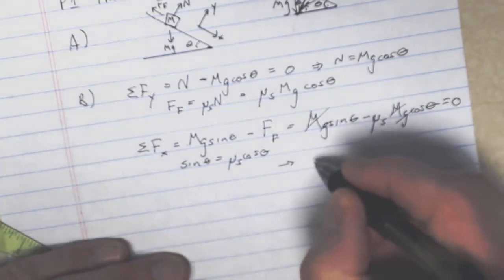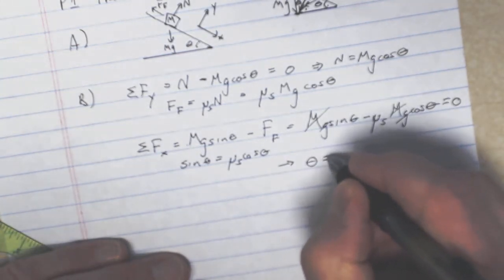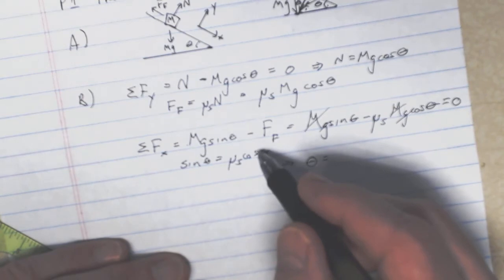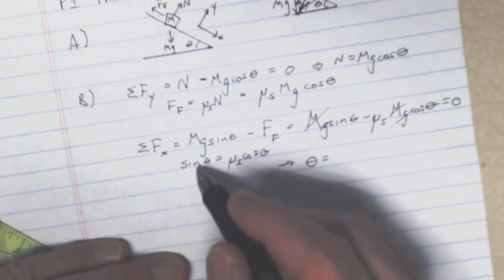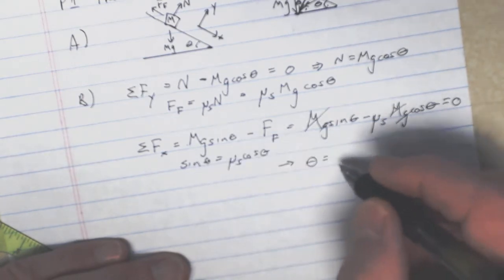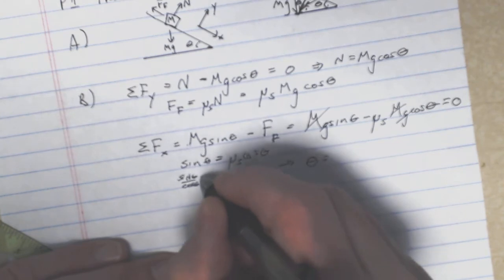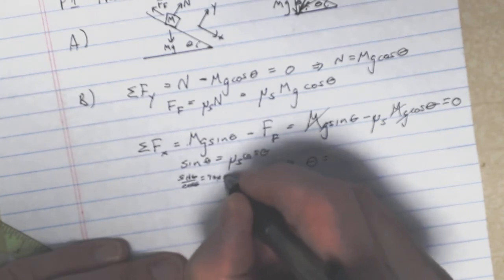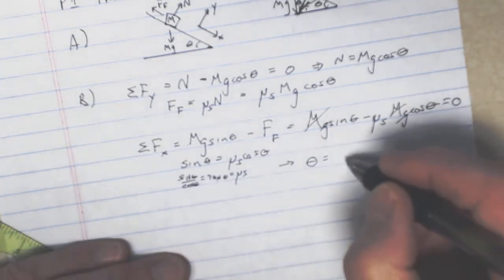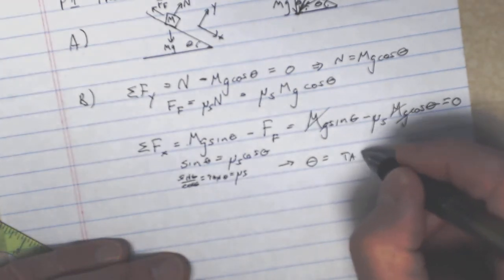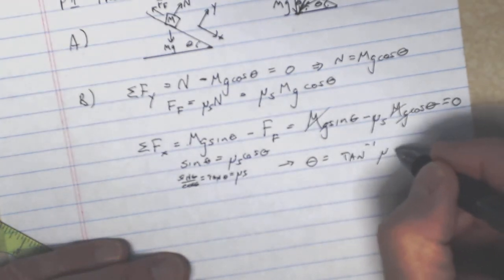And so solving for theta, divide both sides by cosine theta, so this becomes tangent theta, and then take the arctan. Let me just do that for you. Sine theta over cosine theta equals tangent of theta equals mu s. And so theta is the arc whose tangent is mu s.